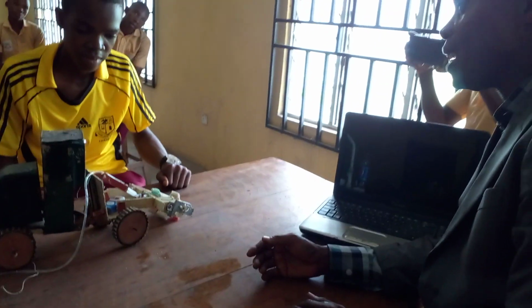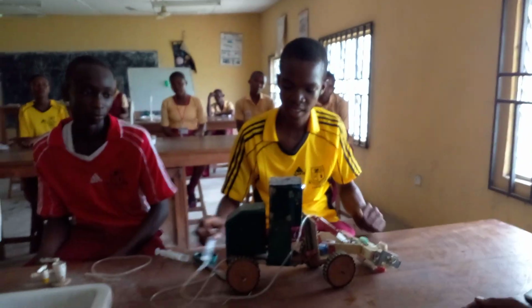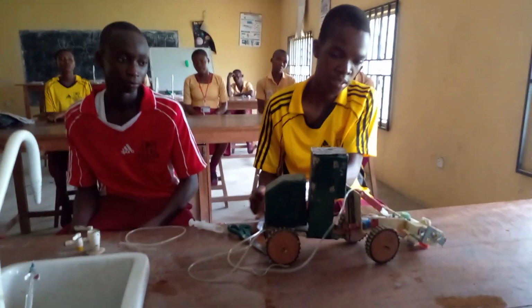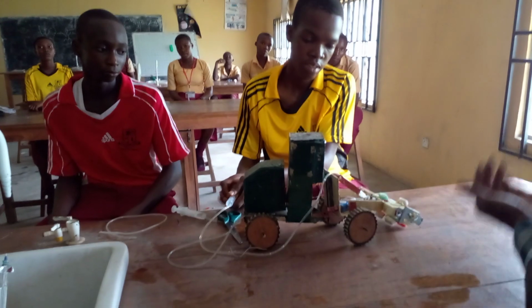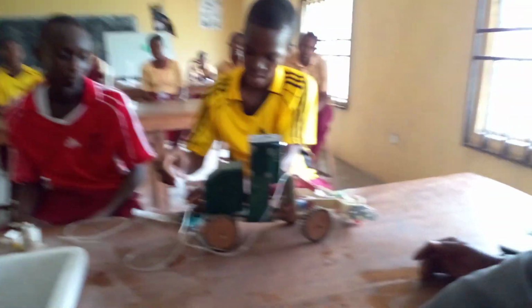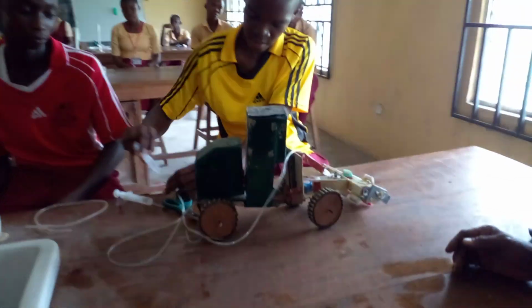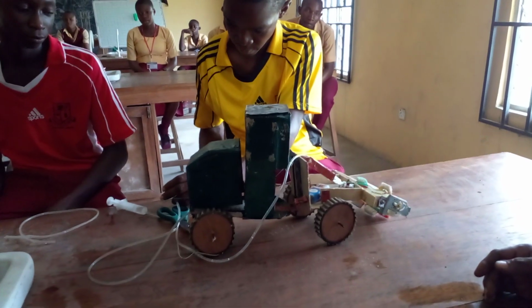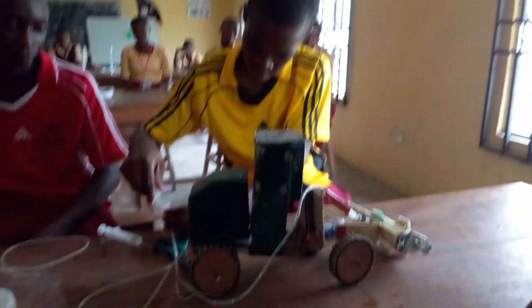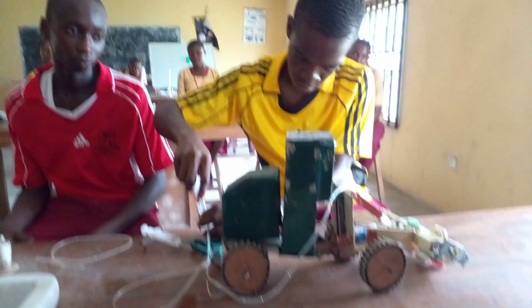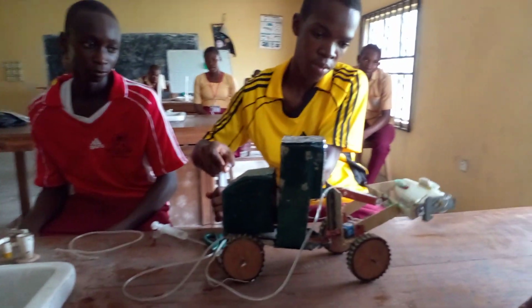And the light is very powerful. Now can you make this thing go up? Yes, sir. Let's see how it works. Very beautiful. The light is on, right?